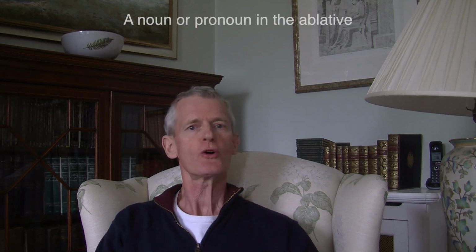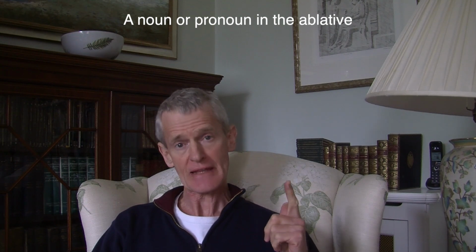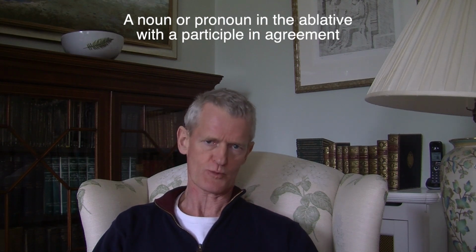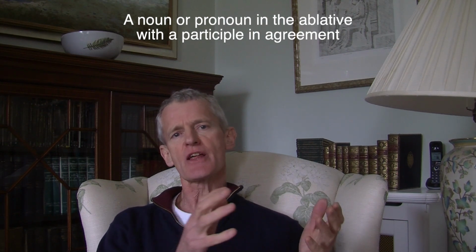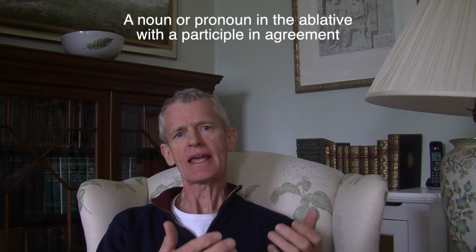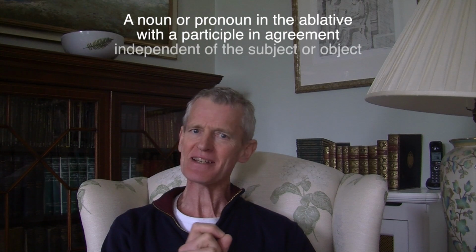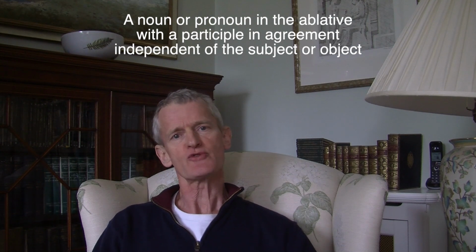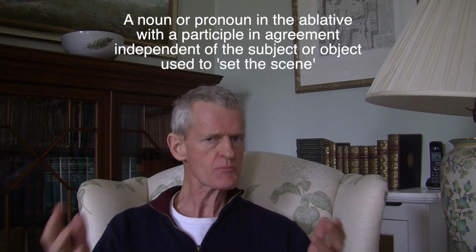So, what is an ablative absolute? Okay, an ablative absolute is where you have a noun or a pronoun in the ablative with a participle in agreement with that noun or pronoun, and this little phrase is going to be used independently of the subject or the object of the main sentence, and it's going to be used to set the scene or give some sort of information about the circumstances around what is going on in the main clause.